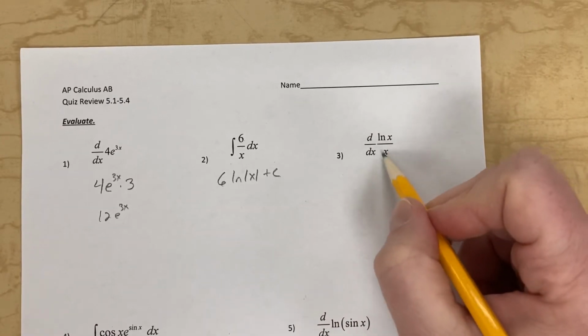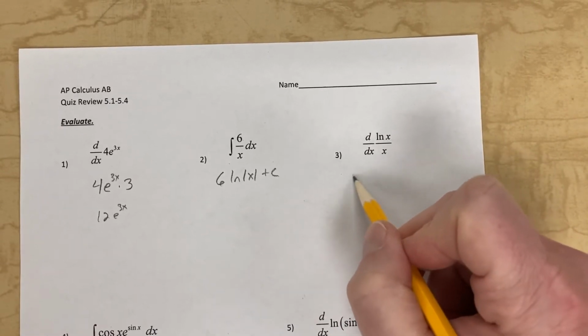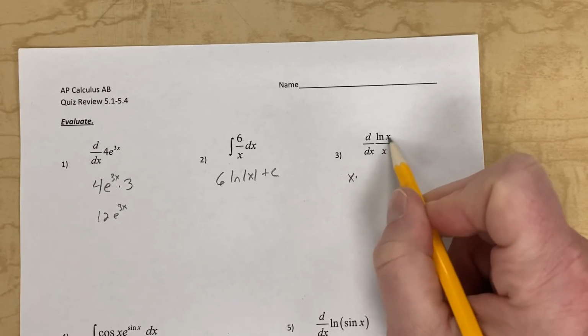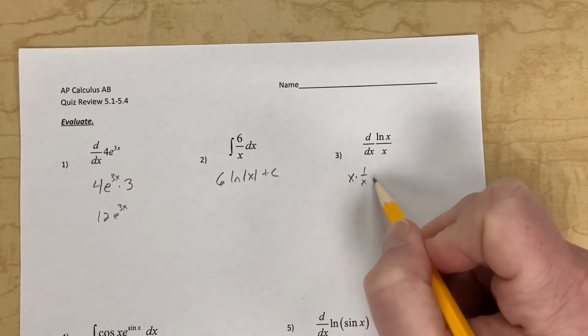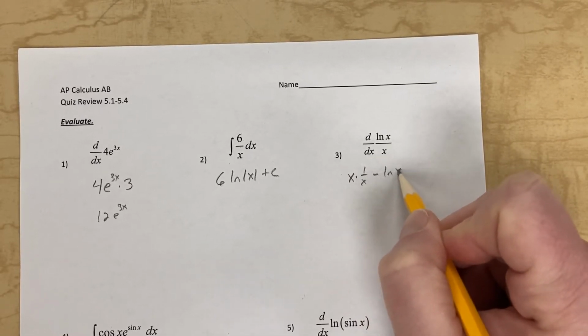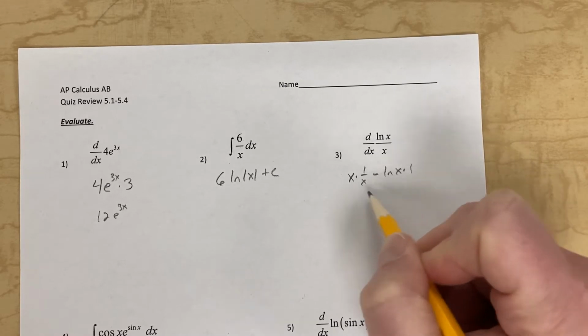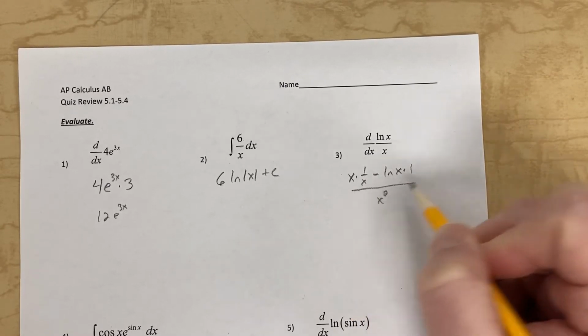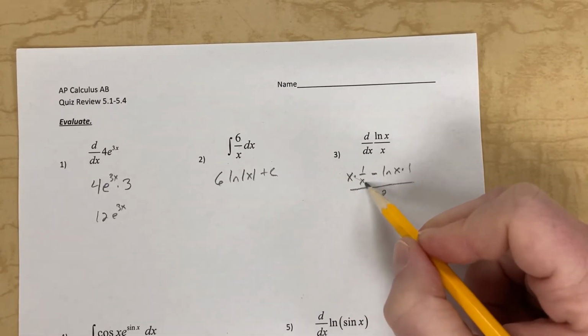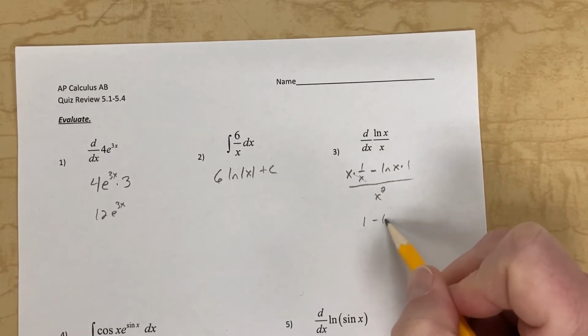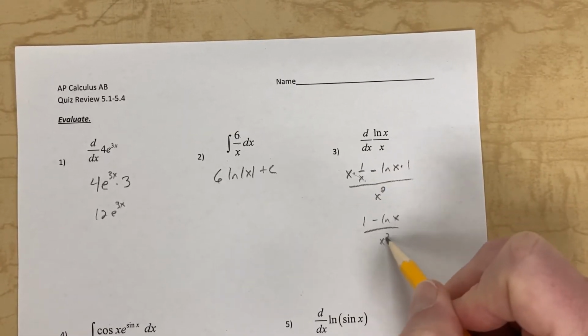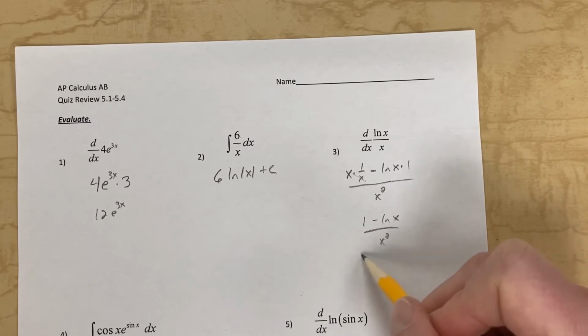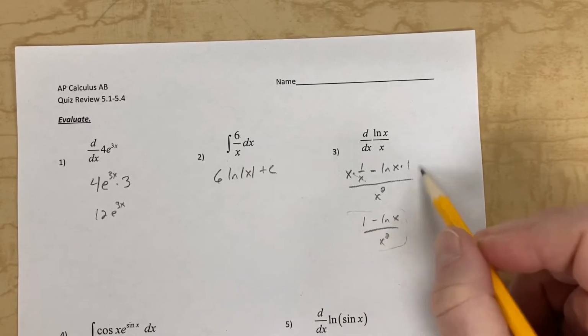For 3, we're doing a derivative. This is a quotient rule, so we're going to take the bottom times the derivative of the top. Derivative of natural log of x is 1 over x, minus the top times the derivative of the bottom, which is 1, over the bottom squared. So you could cancel that if you wanted to make this 1 minus natural log of x over x squared. That works too. That's probably on a multiple choice what you'd have to get to, but both of those are correct.